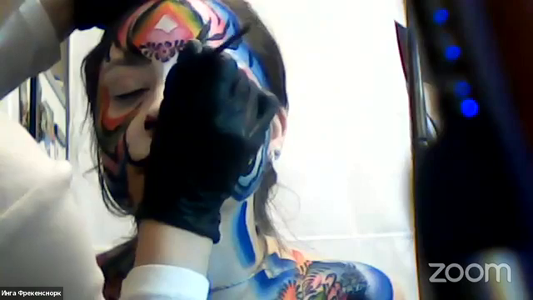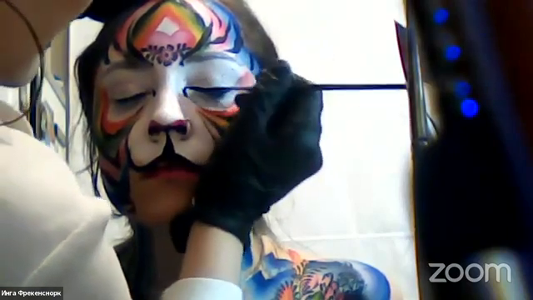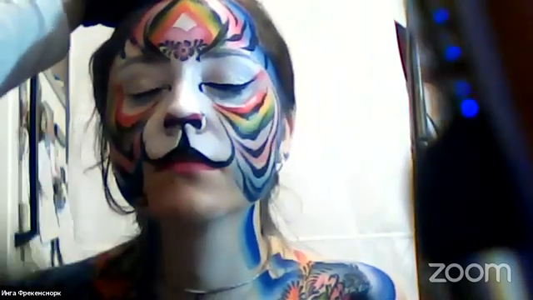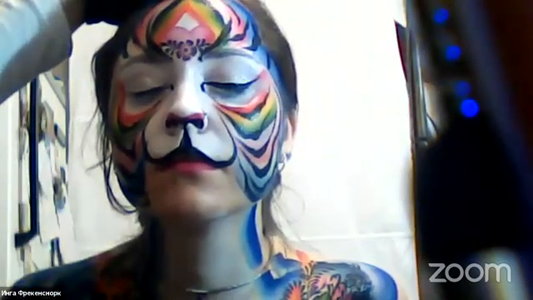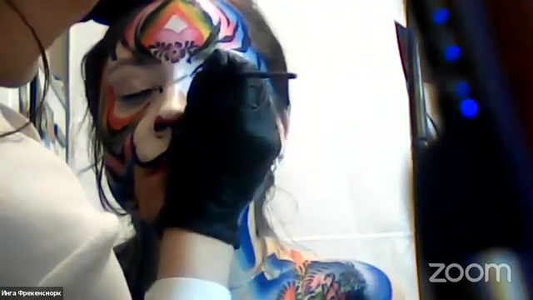I'm just doing some drops in the inner corner of my eye, very slowly. It's like a makeup technique. If we are painting on a small child, I do not recommend you to do outlining like this. You should go like this.